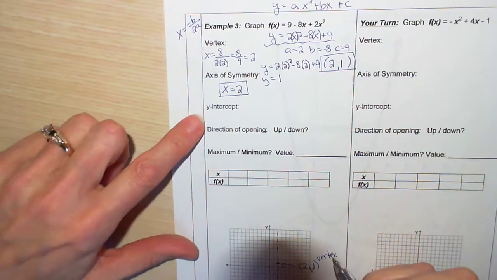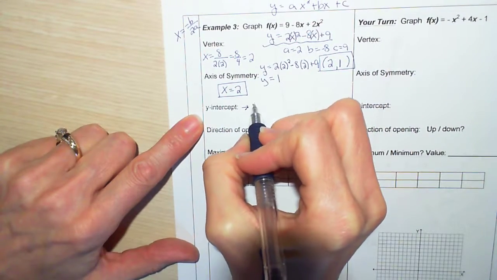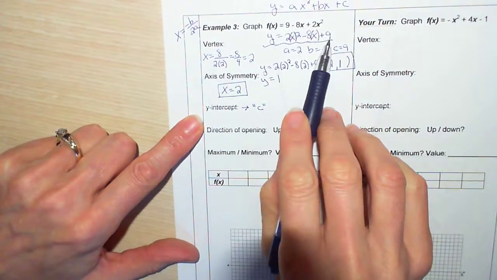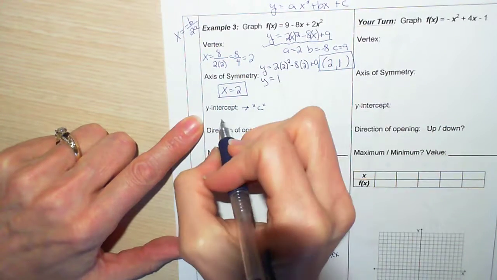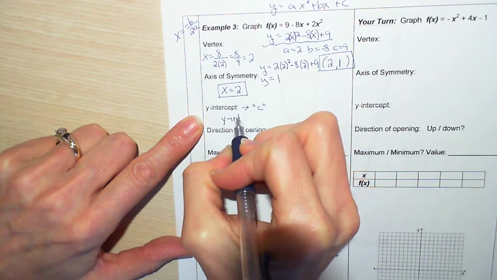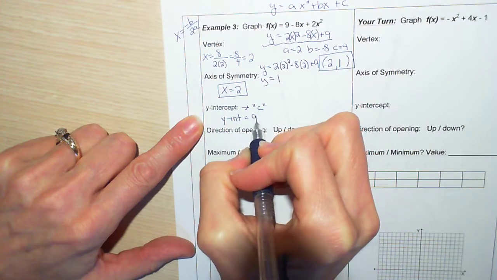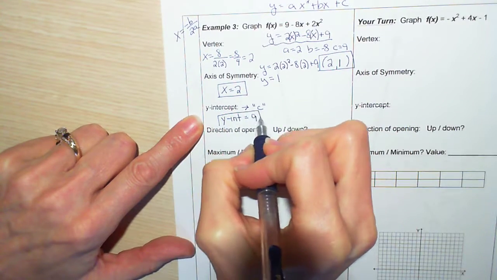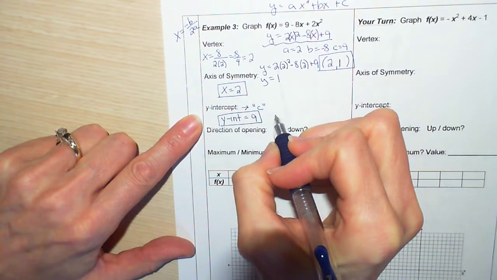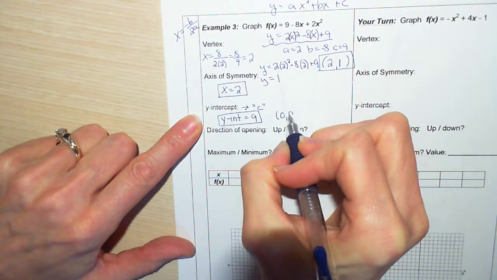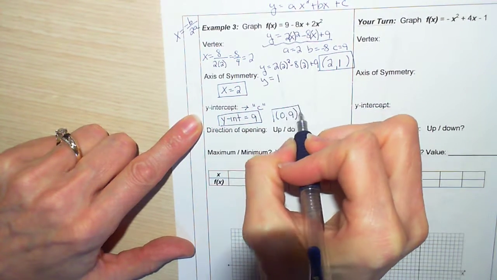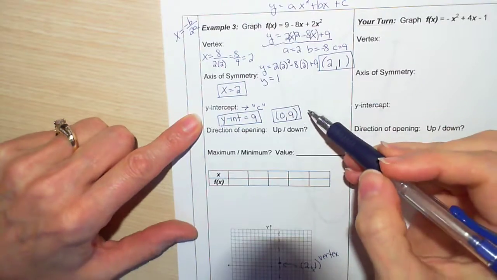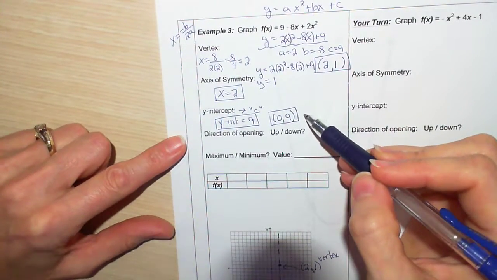What else do I need to find? Y-intercept. The y-intercept is always the c. So that is 9. So the way you can identify y-intercept is you can say y-intercept is 9, or y-intercept always has an x value of 0. So you could also identify it with its coordinate point 0, 9.